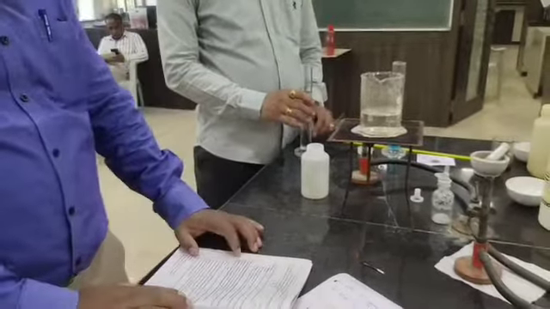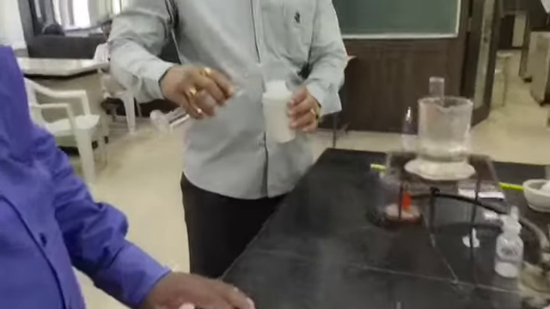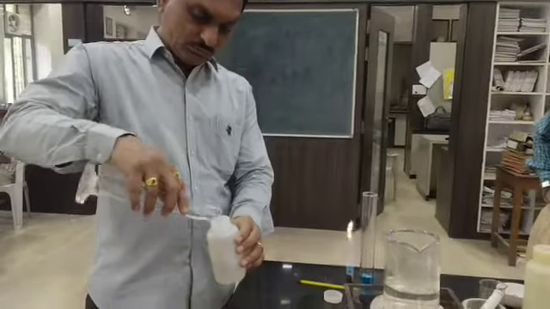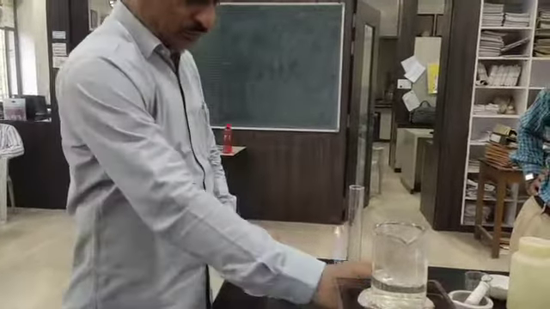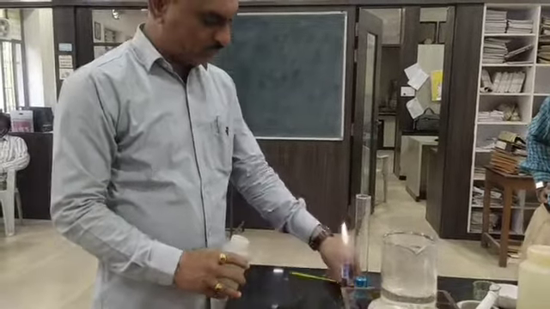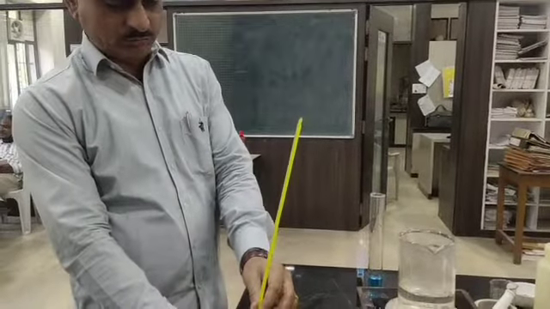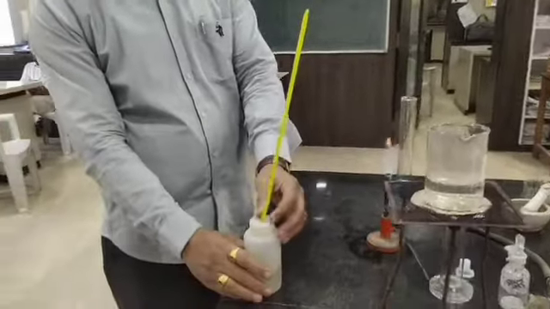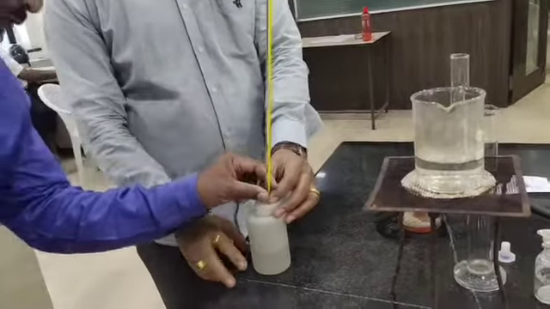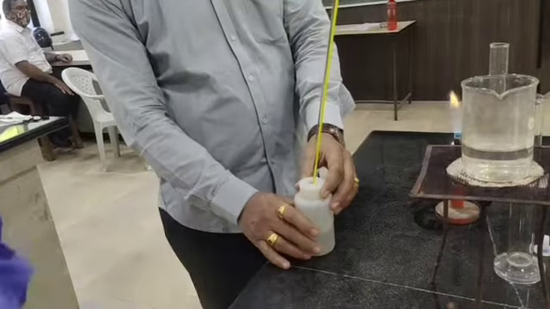First, take 100 ml cold water. So here 100 ml cold distilled water is there. We are going to measure the temperature of this 100 ml cold distilled water, and the temperature is 24.6 degrees Celsius.